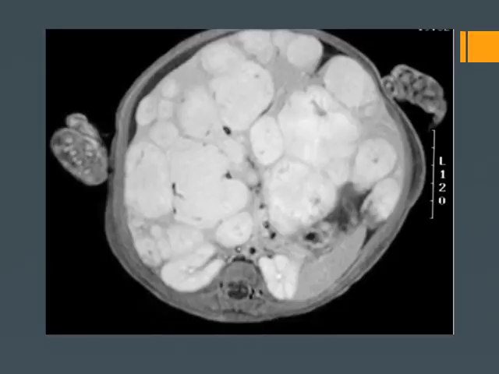Here an example of a child with diffuse lesions, and notice how large his liver is. This diffuse involvement of the liver was life-threatening, and this child was in the ICU for several months, requiring intensive therapy.